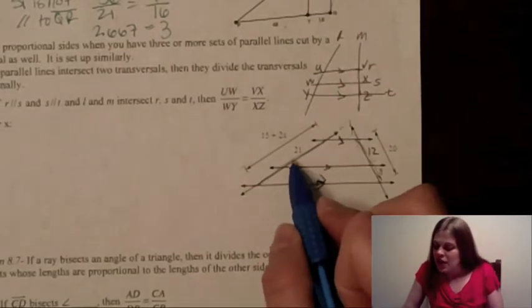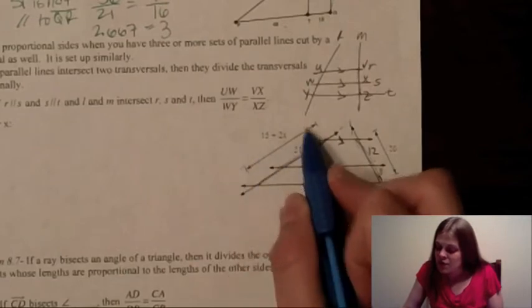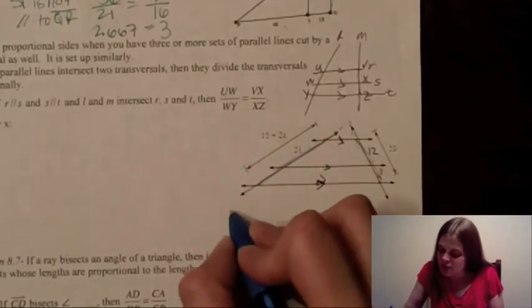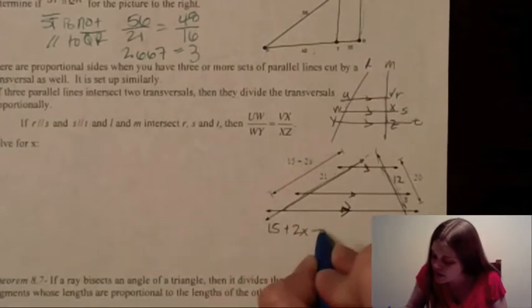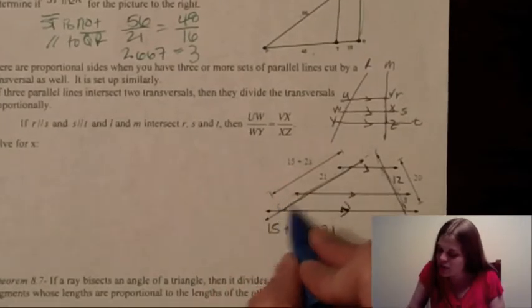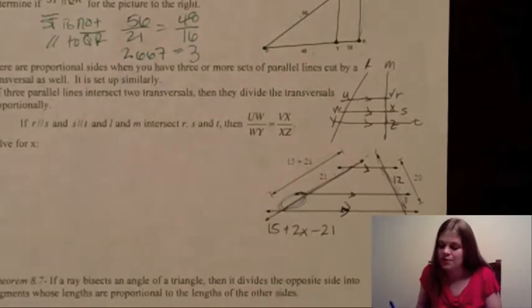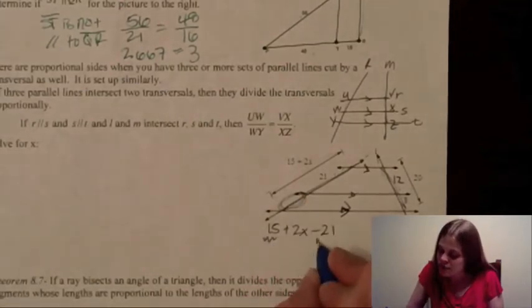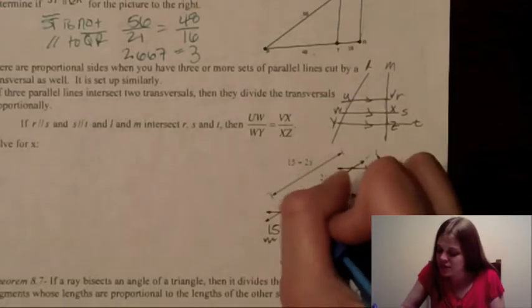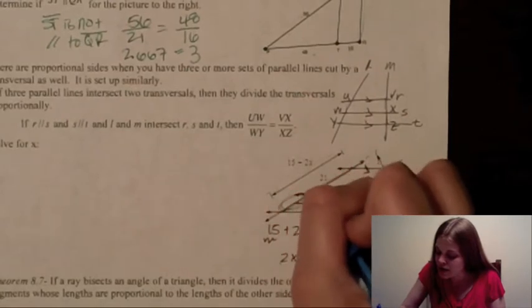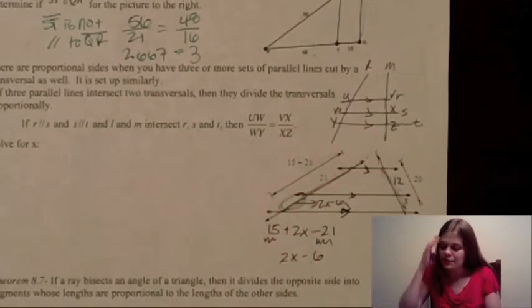If this is 21 and this whole thing is 15 plus 2x, I'll do it down here: 15 plus 2x, and I take away 21, and that's going to be this portion right here. So I can simplify this and do 15 minus 21, which gives you negative 6. So I have 2x minus 6. So now this part right here is 2x minus 6.